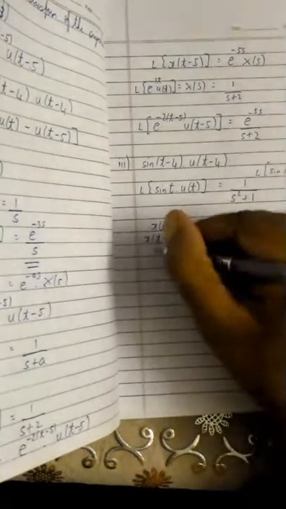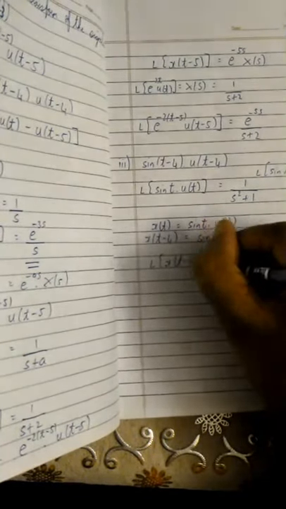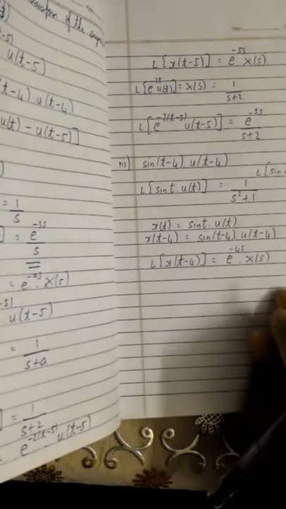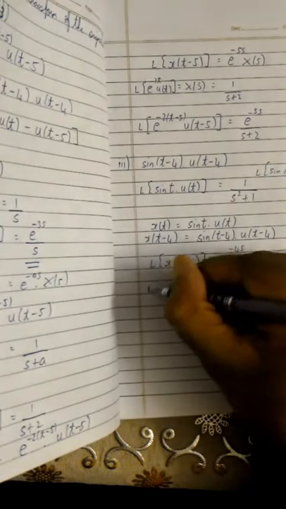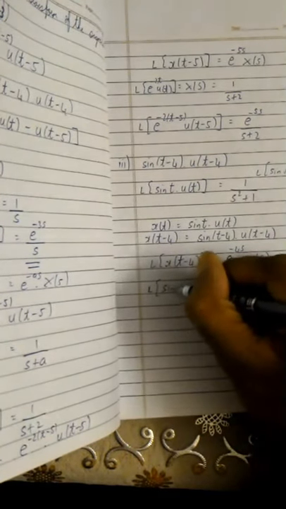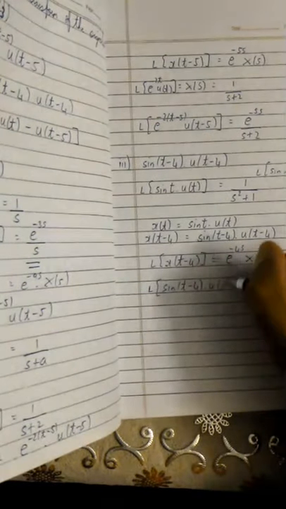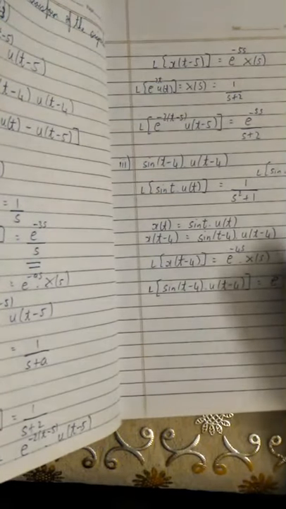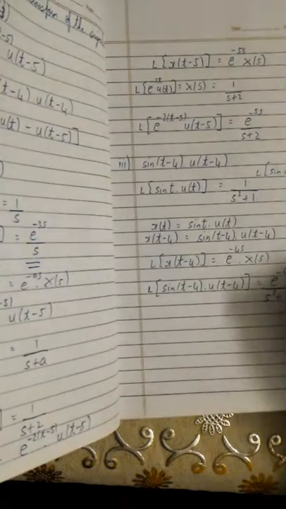So we all know that the Laplace transform of x of t minus 4 is nothing but e raised to minus 4s into X of s, right? This is your X of s. So in other words, the Laplace transform of sine t minus 4 into u of t minus 4 is equal to e raised to minus 4s by s square plus 1.